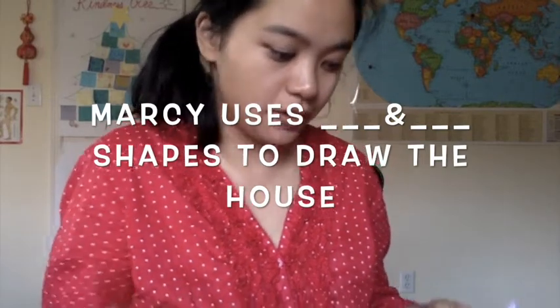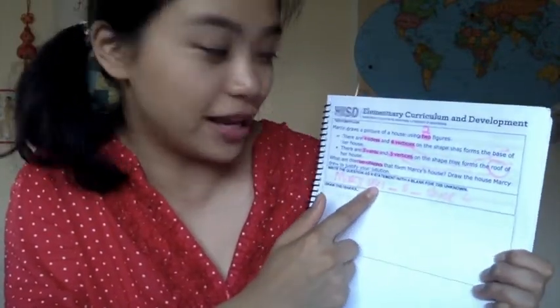Marcy uses blank and blank shape to construct the house. I will substitute the word 2 shapes with a blank and another blank for the 2 separate shapes. This is what I would do for question number 1. Make sure you write down the answer.